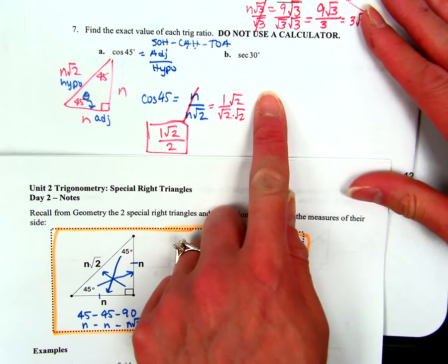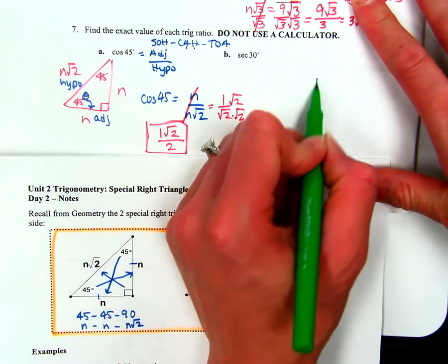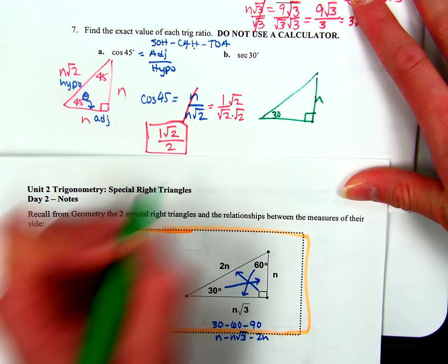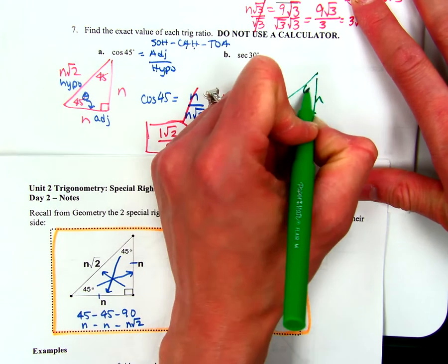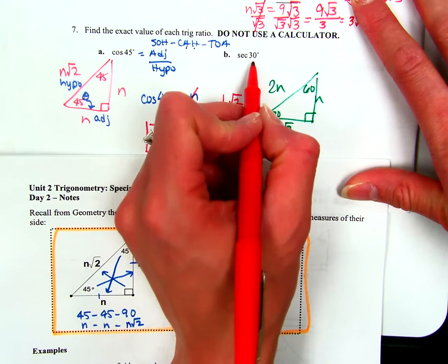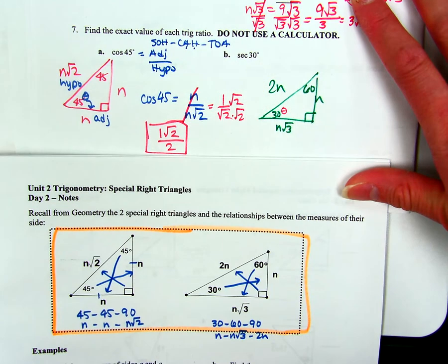All right, last one. We're going to do secant of 30. So I'm going to copy my diagram. We've got 30, and across from there is n. N root 3 is across from the 60, and 2n is across from my 90. If I want secant of 30, I'm going to put my theta at the 30.